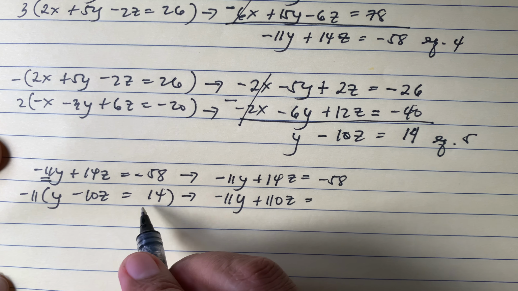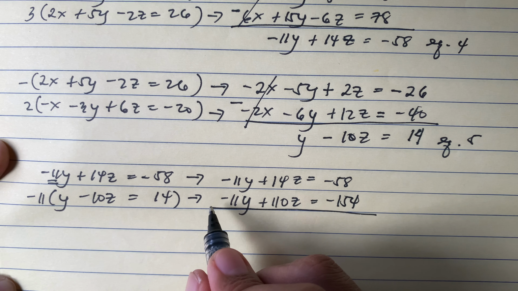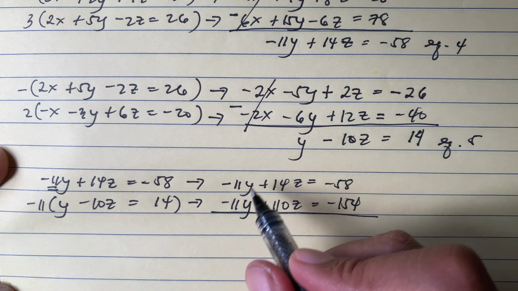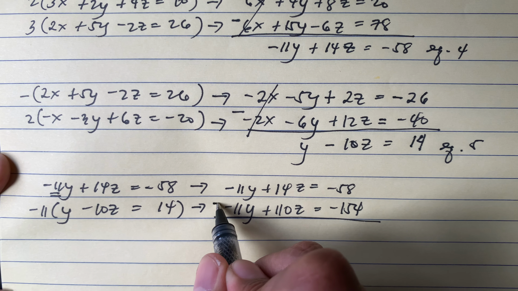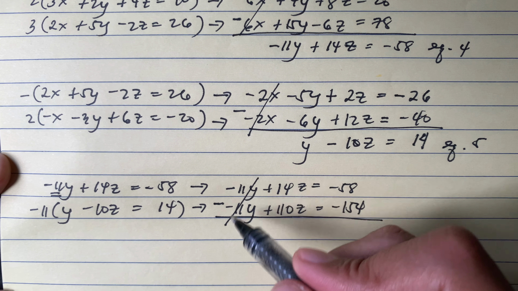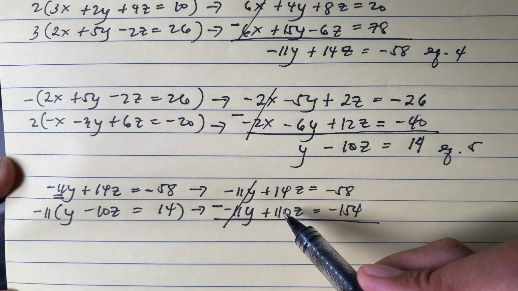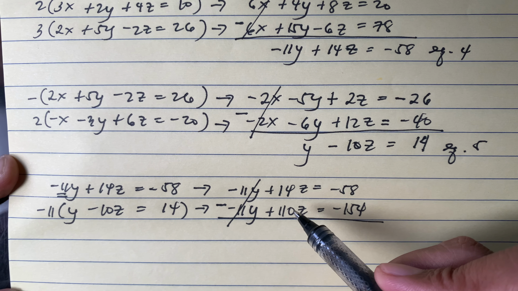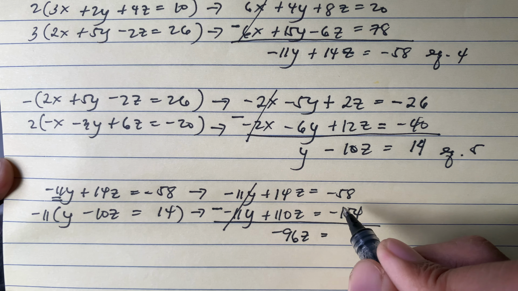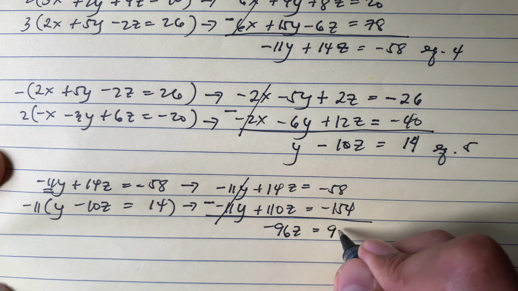Then we have negative 11 times 14, that will be negative 154. Now let us combine. We can eliminate the value of x by simply subtracting the entire equation. So negative 11y minus negative 11y will be cancelled out because that will be equal to 0. Then 14z minus 110z will be equal to negative 96z, correct? Negative 96z. Then negative 58 minus negative 154 is equal to 96z.